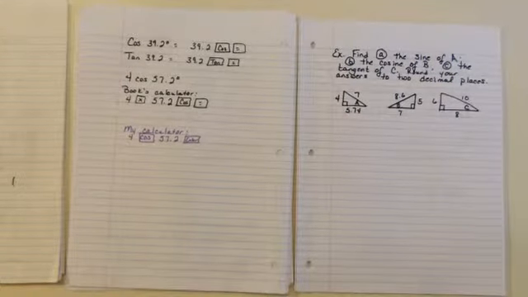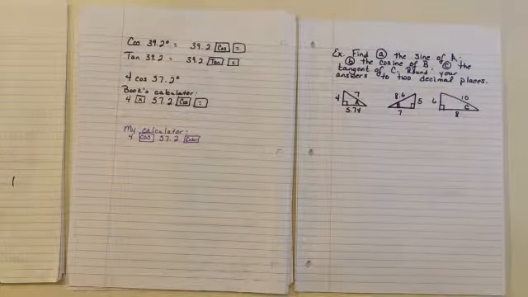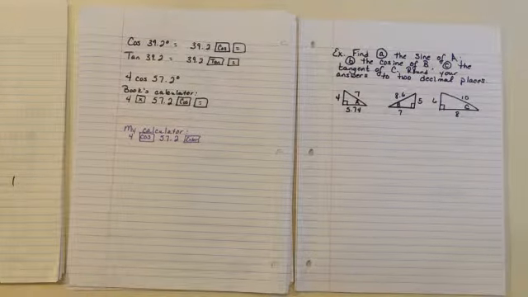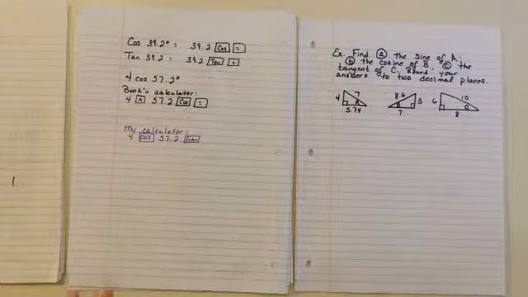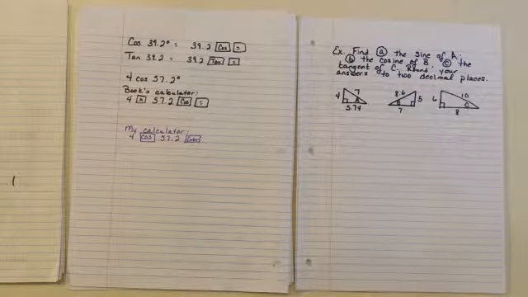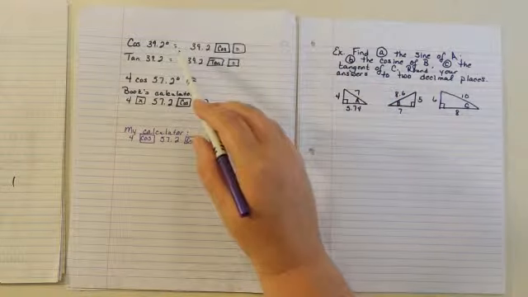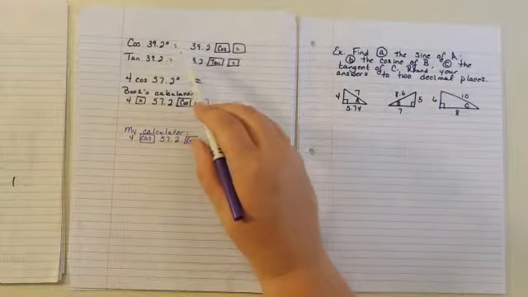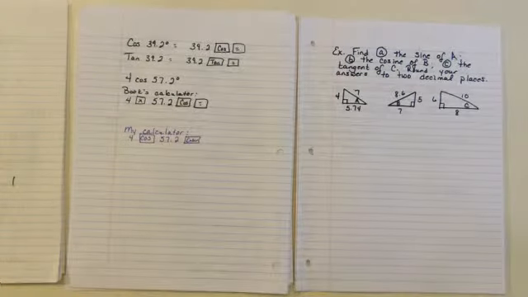Okay, most of the time I'm going to be writing these the way that the book's author does, just to keep things consistent. But you put it into your calculator the way it works on your calculator. So, the cosine of 39.2 in the book's method is going to be 39.2 and the cosine button and enter.